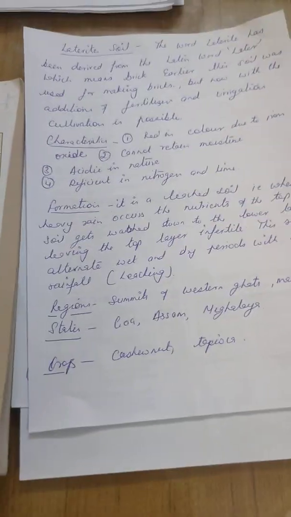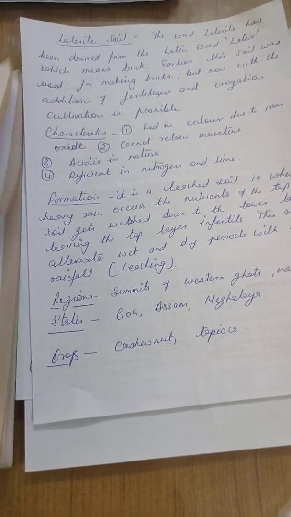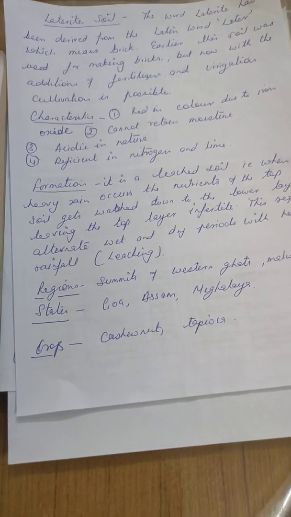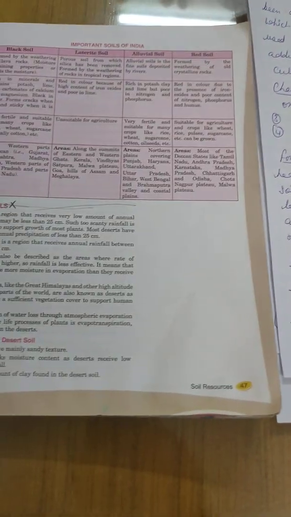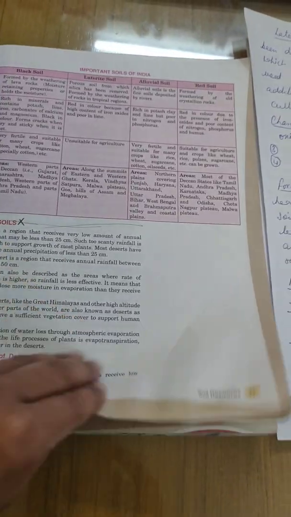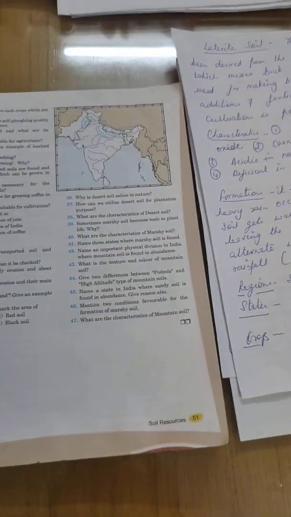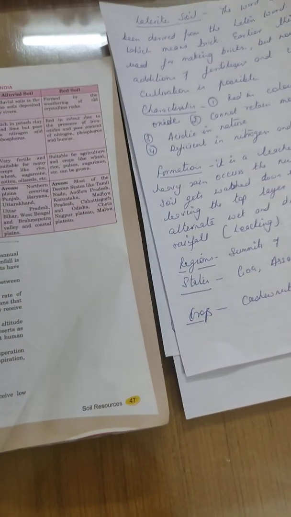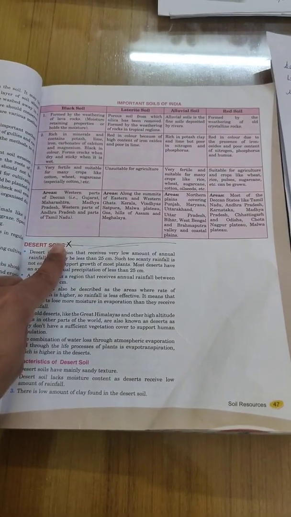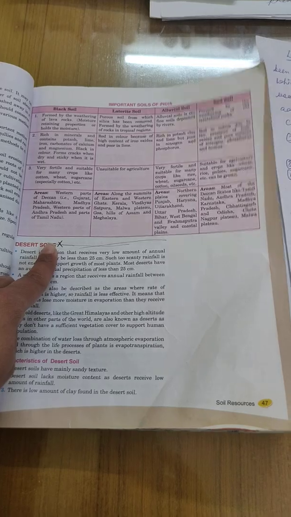So this is the last soil which we have in our syllabus. Though in your book there are other soils also given from page 47: desert soil, marshy soil and mountain soil. These are not in your syllabus. You can cut them out completely from here, page 47 till the last of this chapter. The entire portion is not in your syllabus, so you can cut it out.